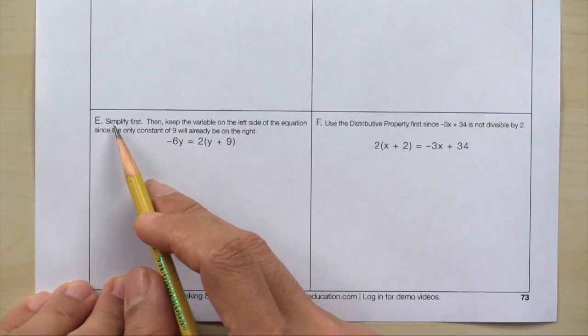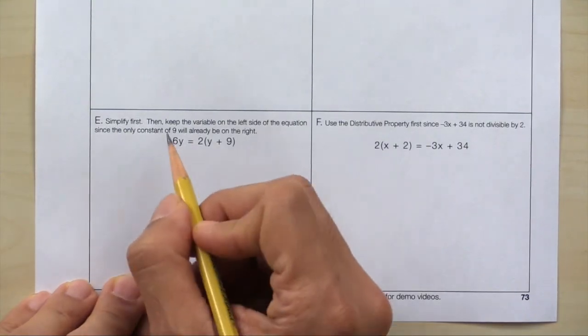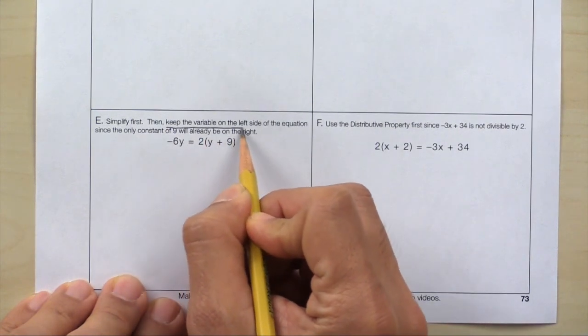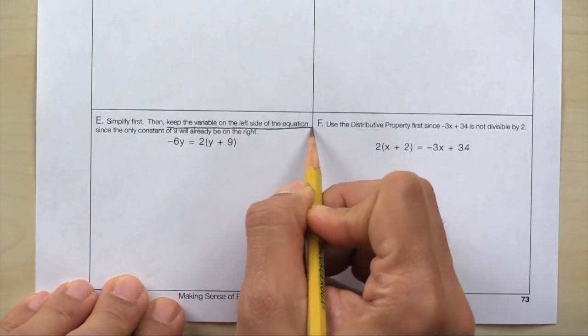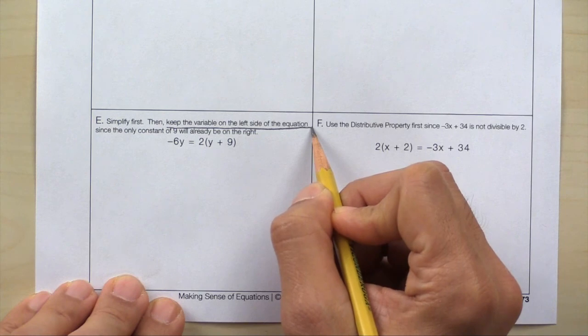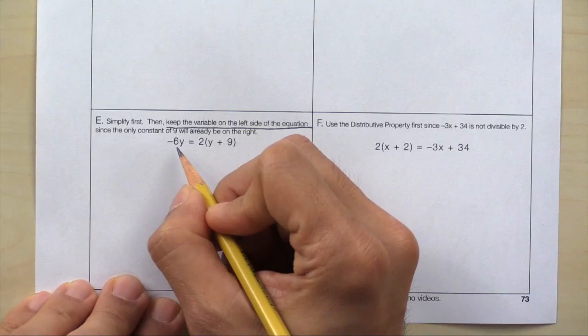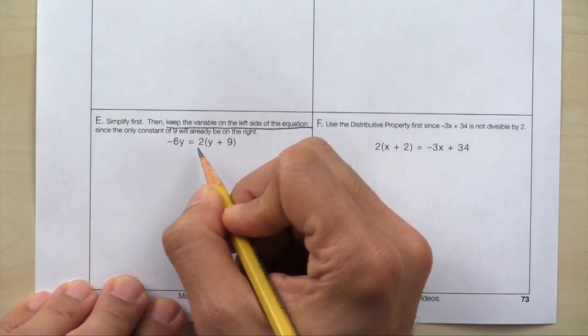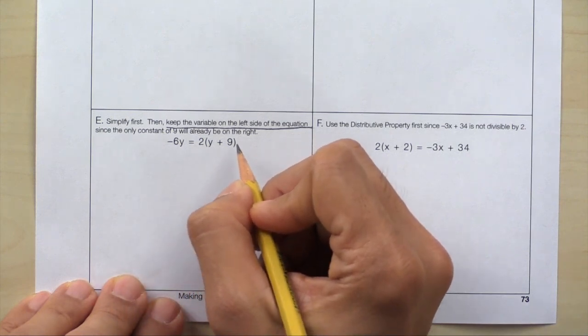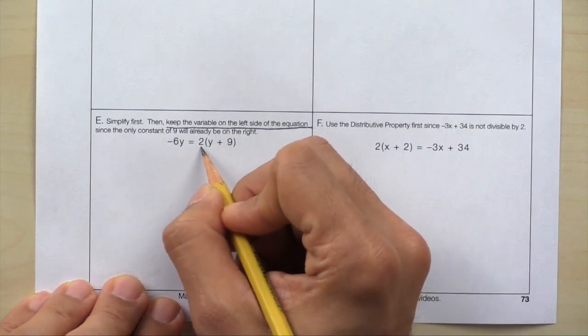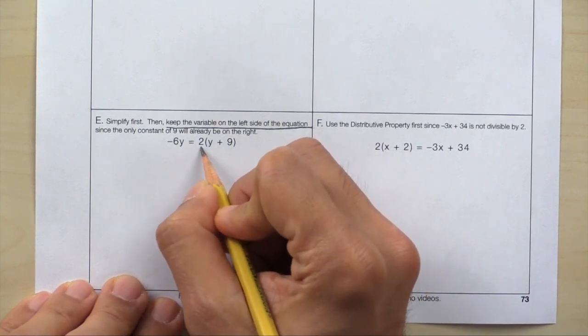Here's box E. Simplify first, then keep the variable on the left side of the equation, since the only constant of 9 will already be on the right. Let's solve the problem. Here's negative 6y equals 2 times y plus 9. So let's divide both sides of the equation by 2.